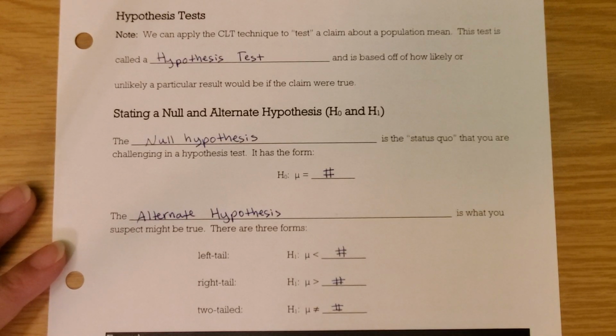Or maybe you hear about a new medication that claims to reduce the length of the flu by 2 days. So you might be wondering, well, how do they know that? How do they know that it's going to reduce the length of the flu on average by 2 days? So in those situations, you can conduct a hypothesis test.